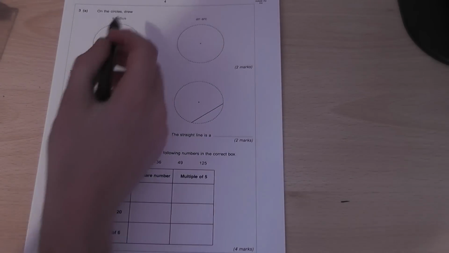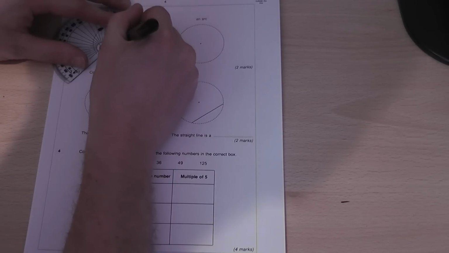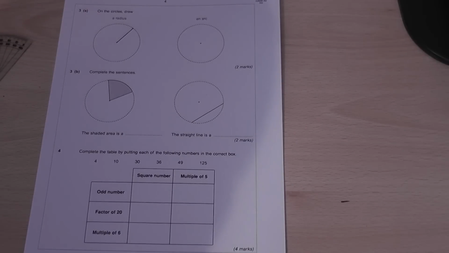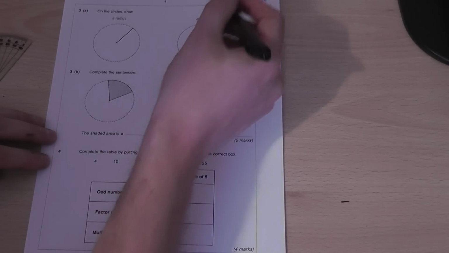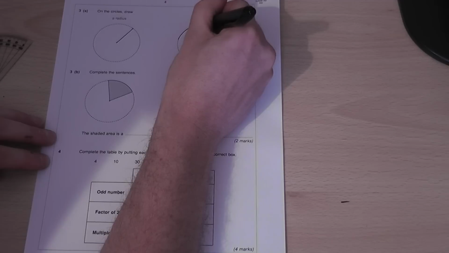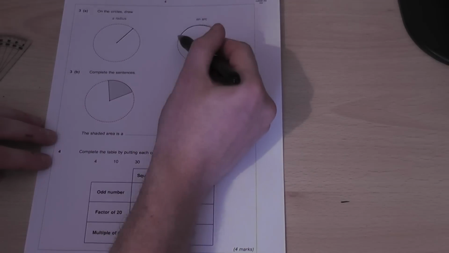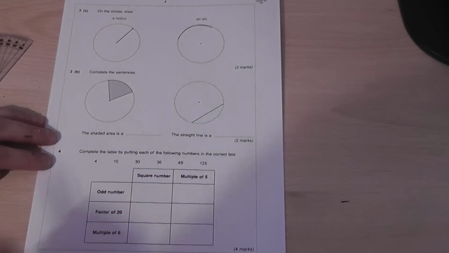Now a radius, we all know, is just a line from the centre to the circumference. An arc is just part of the curved outside. So there's an example of an arc.